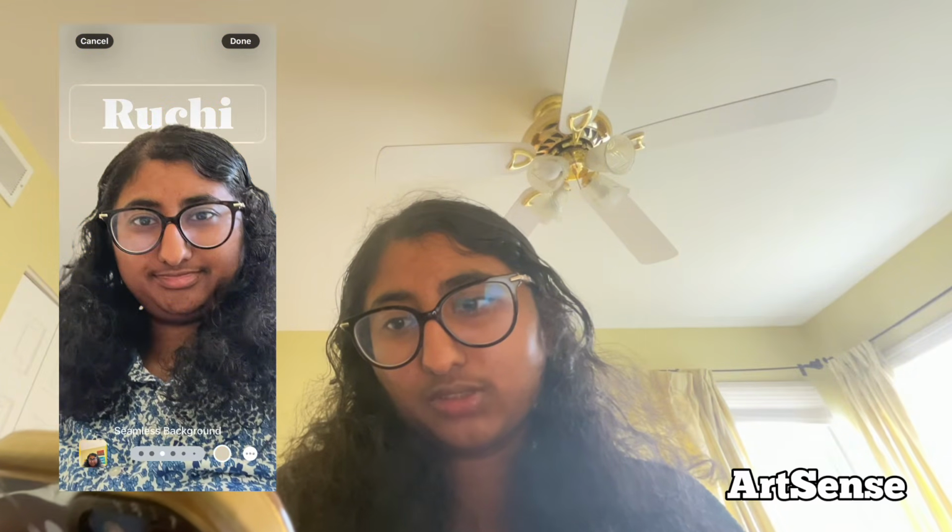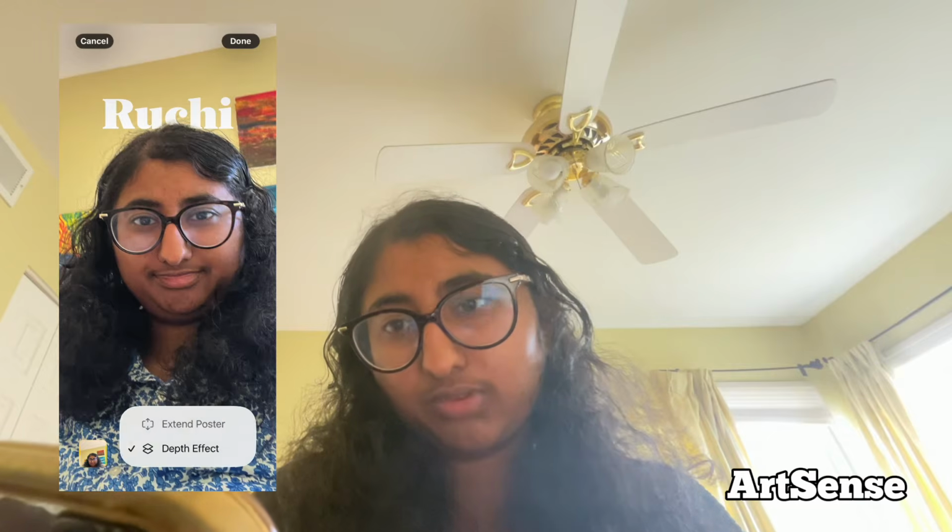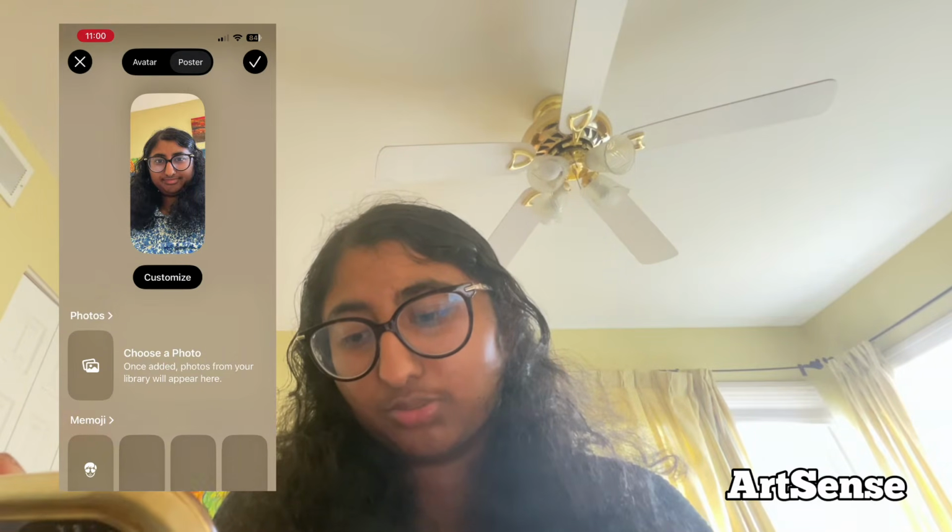And you can also change the filters here. You can add overprint, studio, color backdrop, color wash. I only like the regular one. I'm gonna do the regular one. Yeah, and then you tap the add button, which adds a thing at the back. Click done. And then you can do this for anyone in your contacts. It's pretty easy, pretty simple.